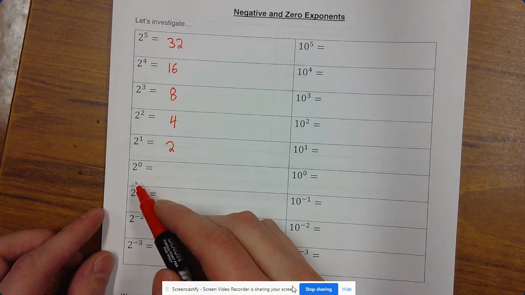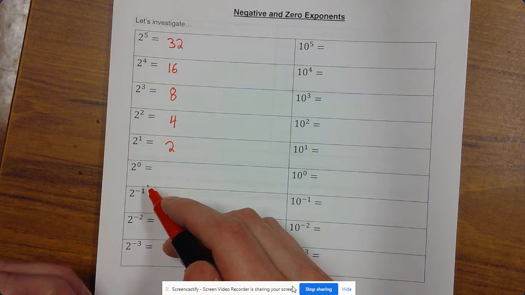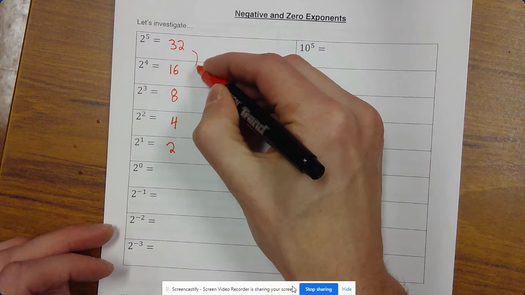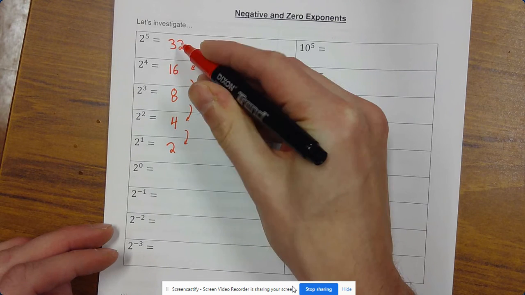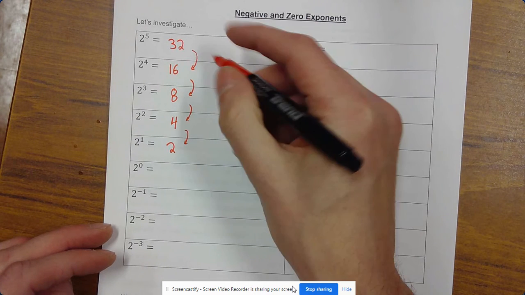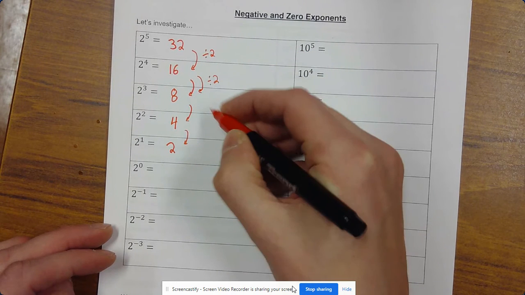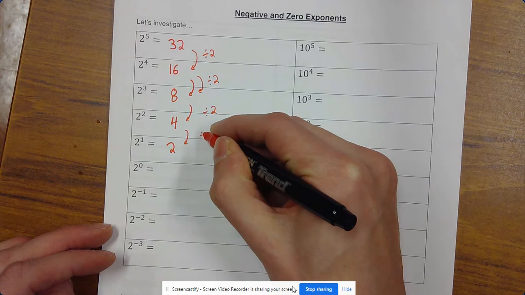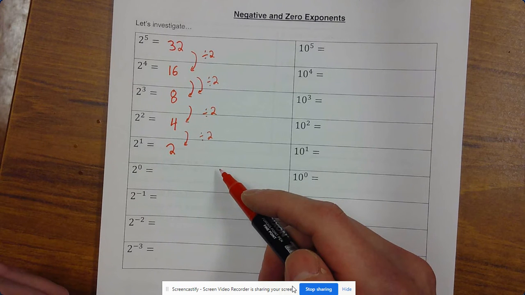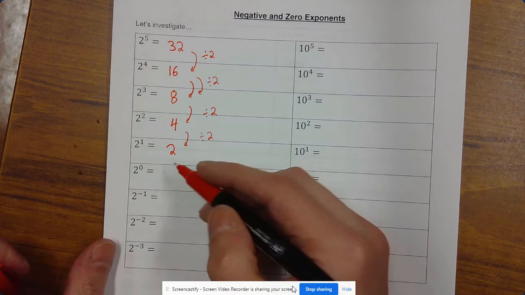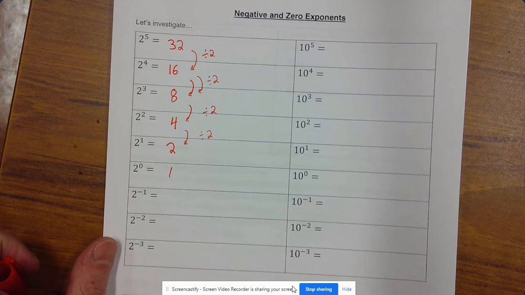What happens with 2 to the power of 0? Is it 0? It doesn't really make a lot of sense to say it's 2 multiplied by itself 0 times. But if we look at the ones that we've already done, what's the pattern to go from one to the next? Well, it looks like to go from 32 to 16, I had to cut it in half, or I had to divide by 2. Same thing, from 16 to 8, I'm dividing by 2. So I'm always dividing by that base, which makes sense, right? Because I'm multiplying it one less time by 2, which is the same as saying I'm dividing it by 2. So let's keep that pattern. 2 divided by 2 is 1. So it makes sense that 2 to the power of 0 is going to equal 1.